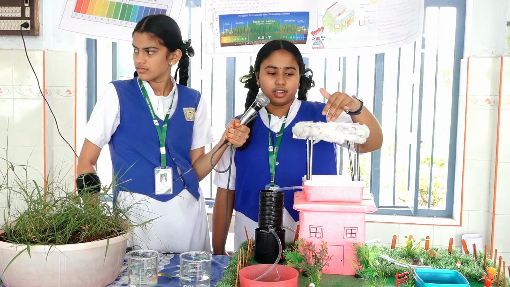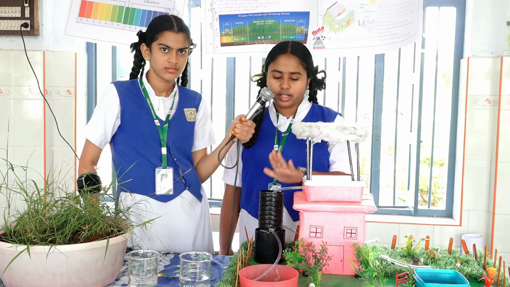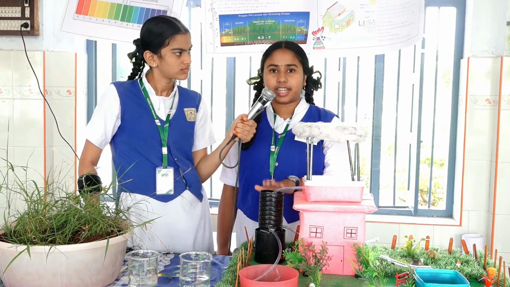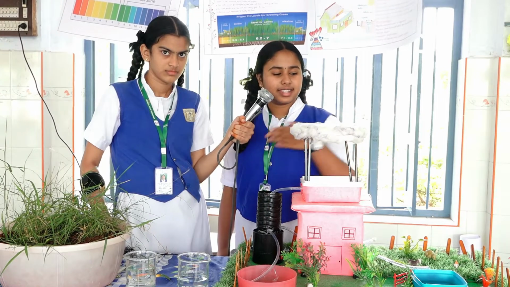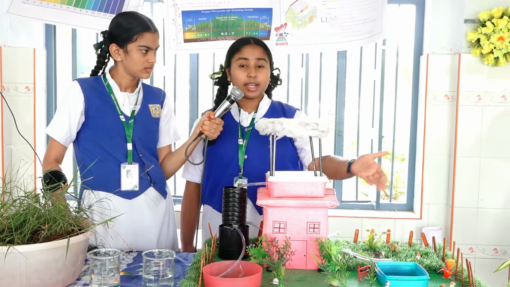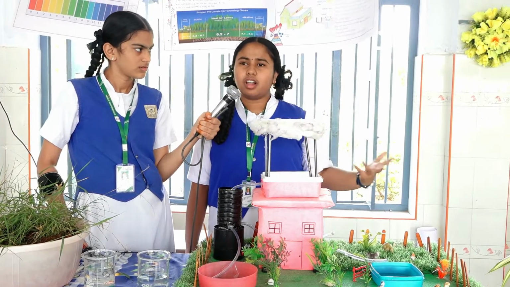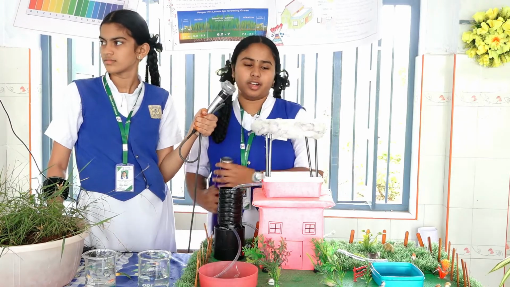Now from rain we will collect some water in the terrace. It will be stored in tanks or reservoirs. You can go to the ponds, wells, and it can be used for irrigation also. In all kinds of activities we can use rainwater.